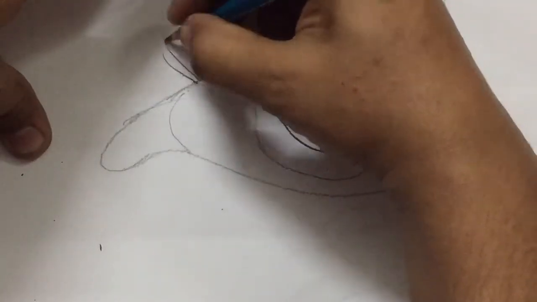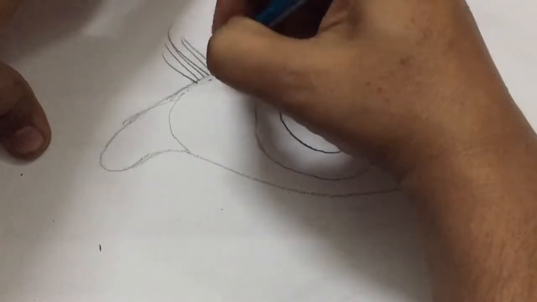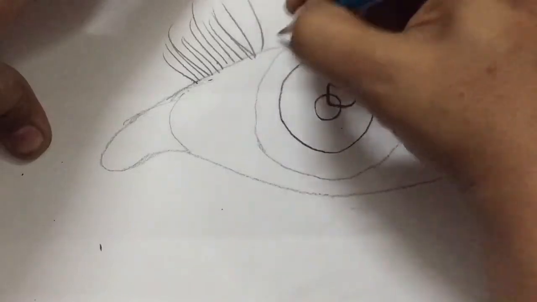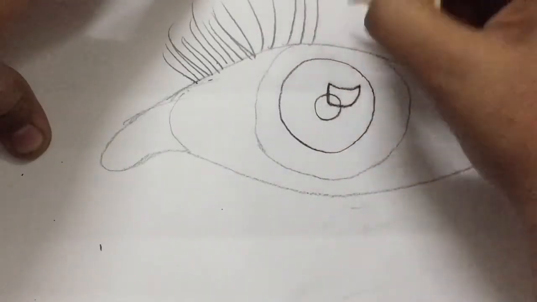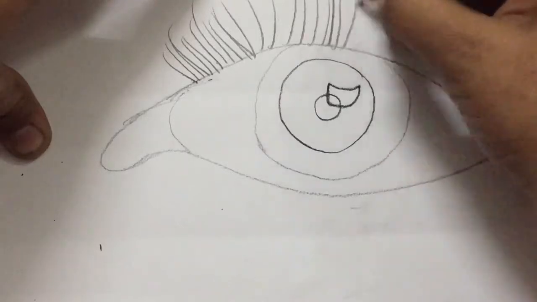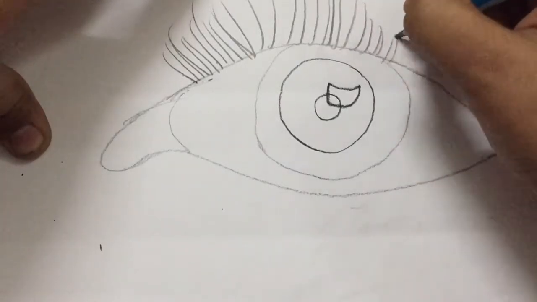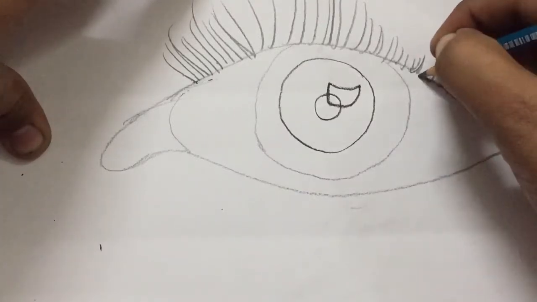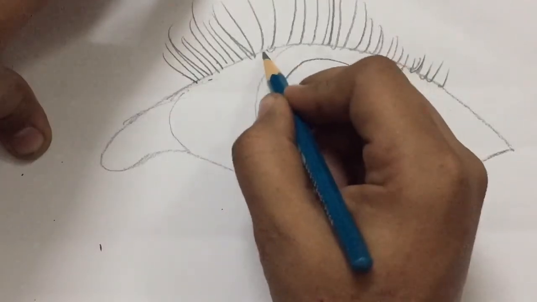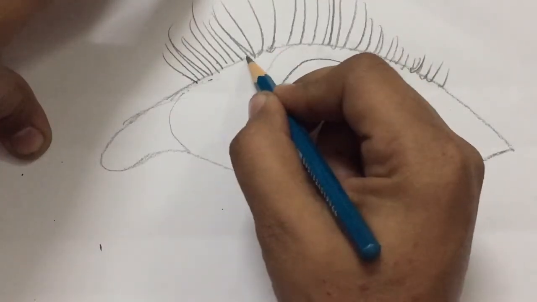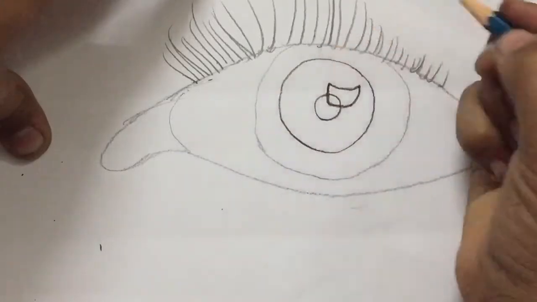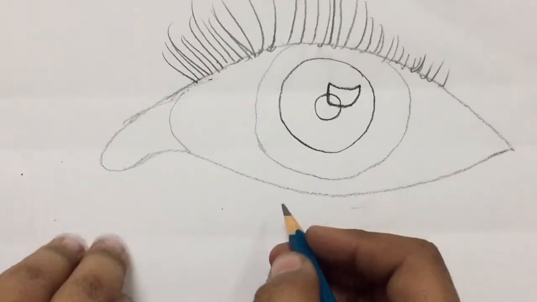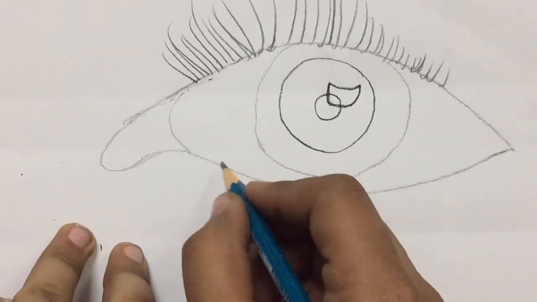First of all, starting with the curved parts, and then the front, and then finally the back here. Make sure it looks like it's coming from the inner side. Yes. Now let's take a look at the eyelashes on the lower area.